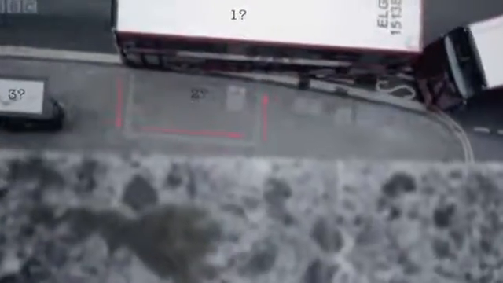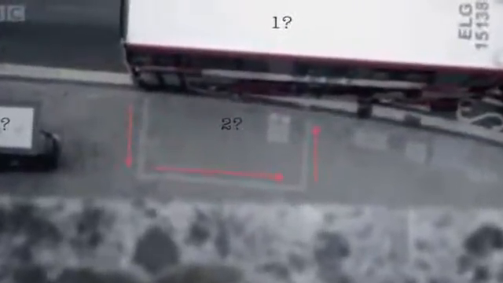Okay, this is how I think it was done. What I first looked at when I saw this shot was Sherlock looking down on the ground. Three things jumped out to me. One, the bus. Two, a chalked out area here. And number three, the bus stop. I dismissed number three and focused on number one and number two.